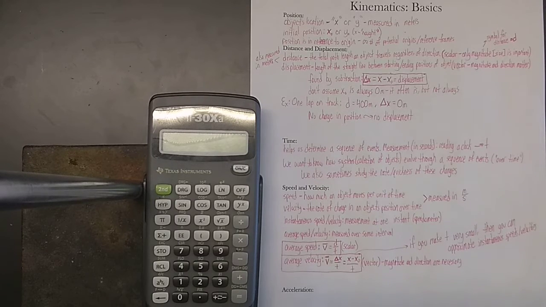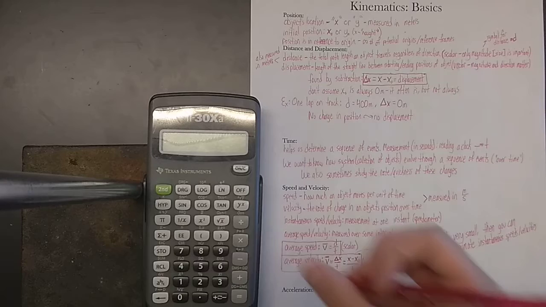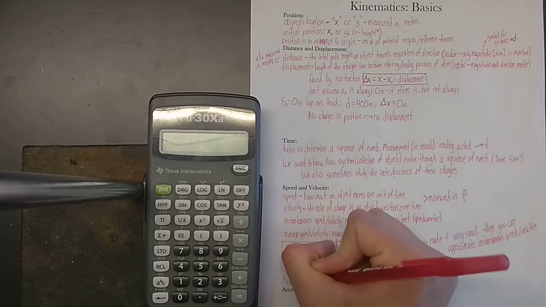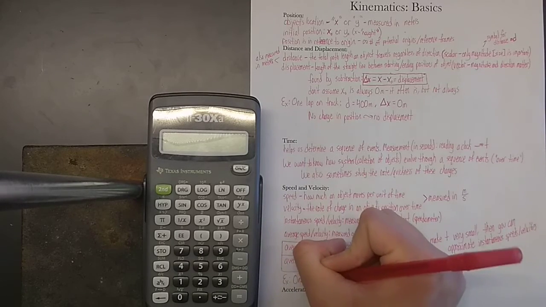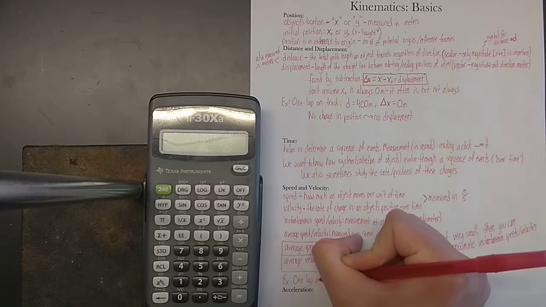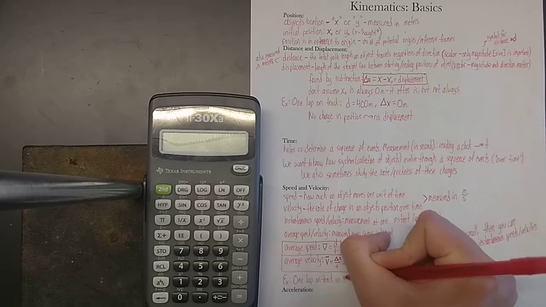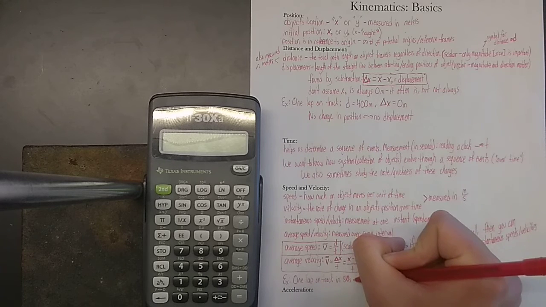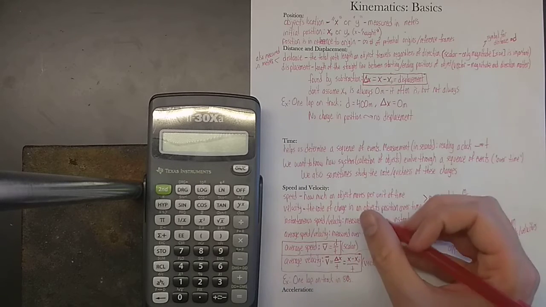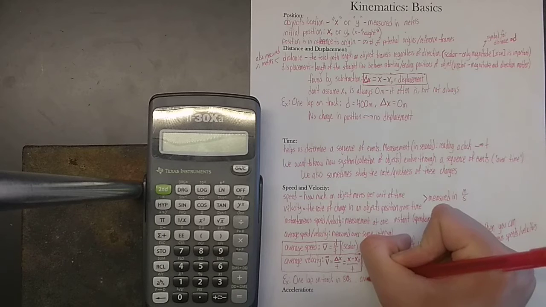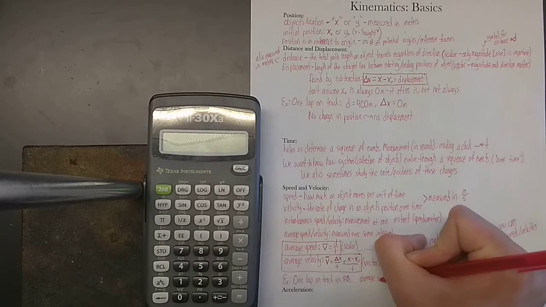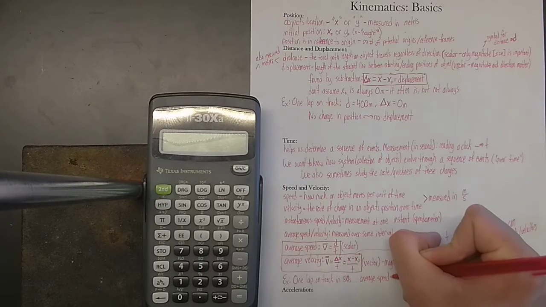All right, quick example of the difference between speed and velocity. Very similar to the difference between distance and displacement, and then we'll move on. Let's say that you are a runner and you do one lap on the track in 80 seconds. To find your average speed, you would simply do this, okay?